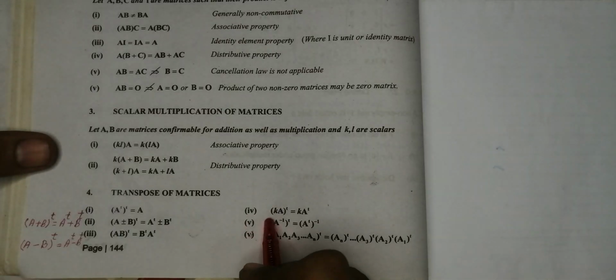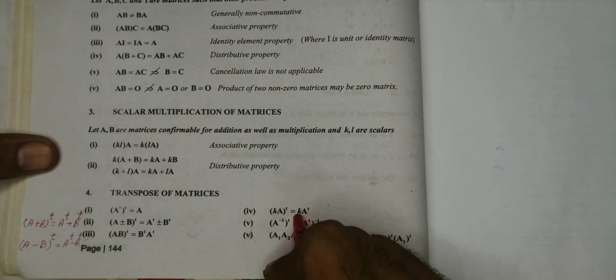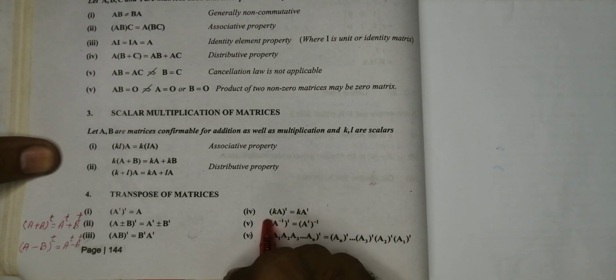And the fourth property is (KA) whole raised to power T, meaning transpose, will also be equal to K into A transpose. It means if we multiply a scalar number to a matrix and then take the transpose, or we take K common and take the transpose of A, the resultant will also be the same. Or we take the scalar number common from the matrix and then take the transpose, the resultant will also be like the left hand side.